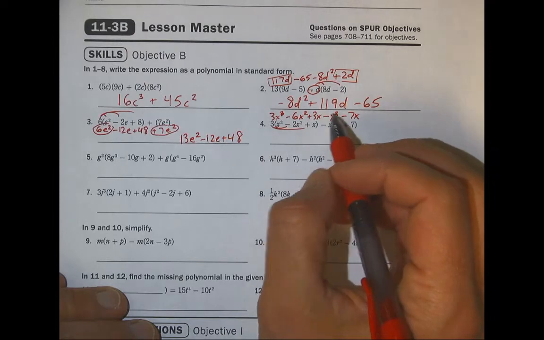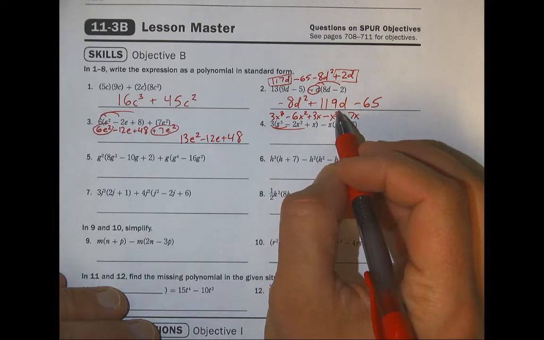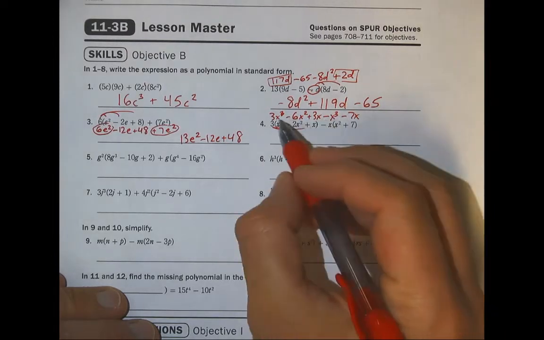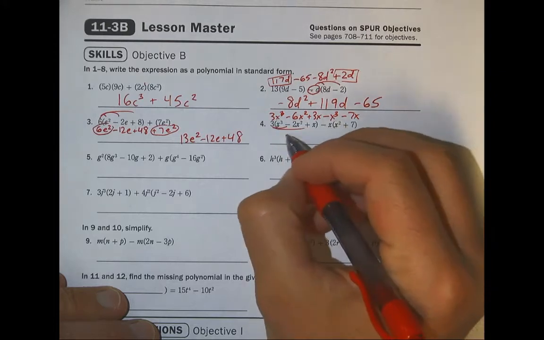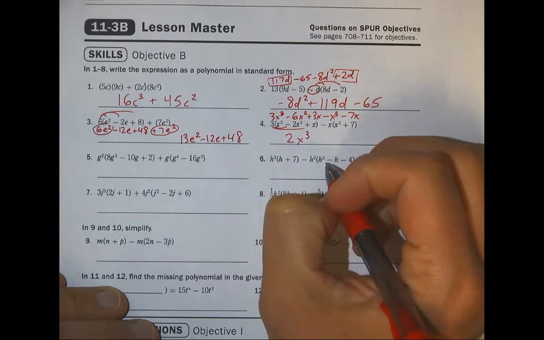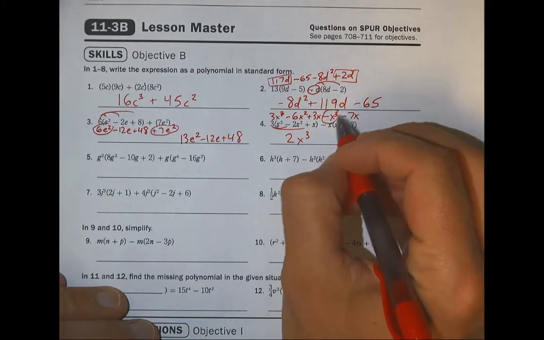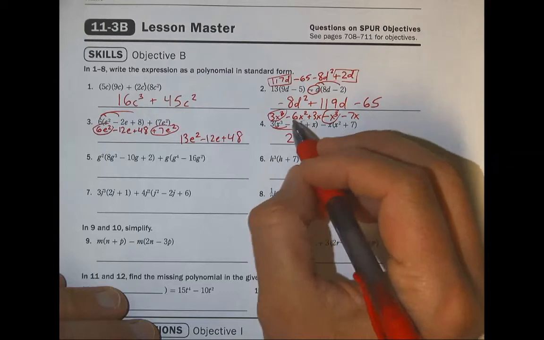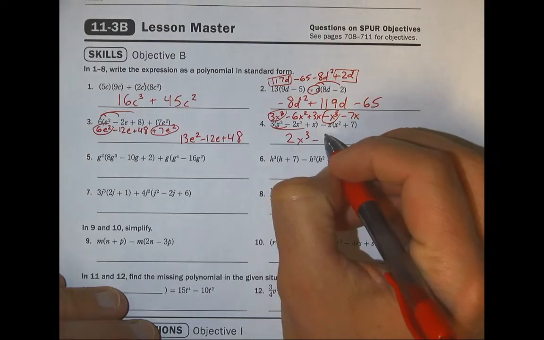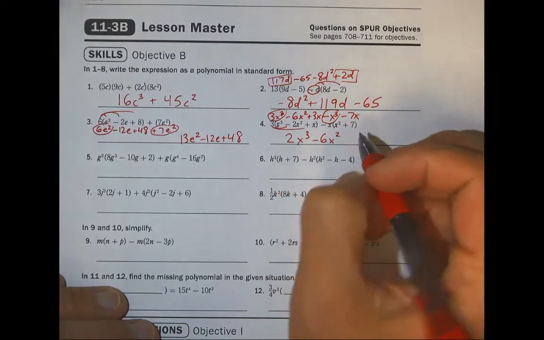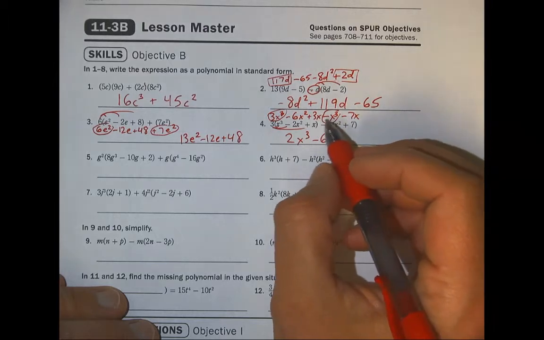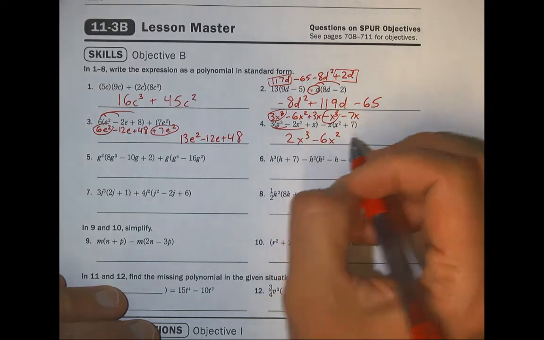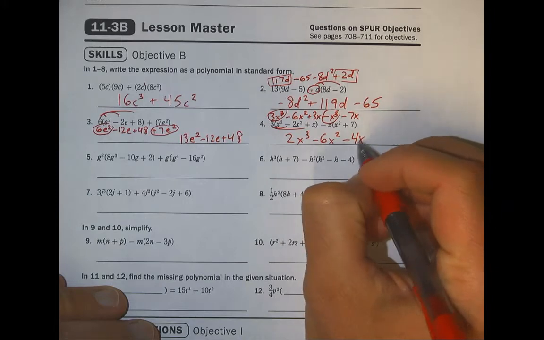Look for like terms. I see a couple. So first of all, starting with the x to the third, that's a 3 minus a 1. So that's a 2x to the third. Okay, those are gone. Next power would be to the second. That doesn't have anything to combine with, so we're going to stay negative 6x squared. And now my x's can combine, and they're up next. 3 minus 7 will be negative 4, so minus 4x.